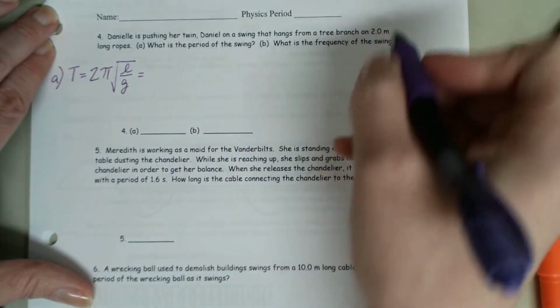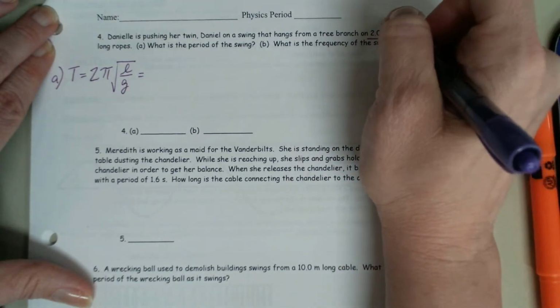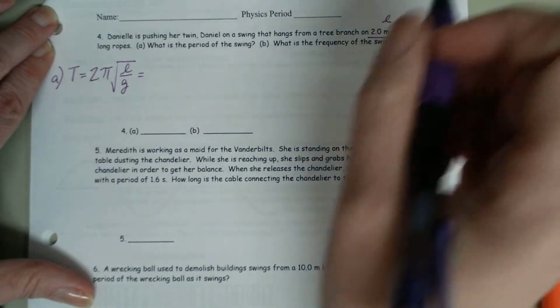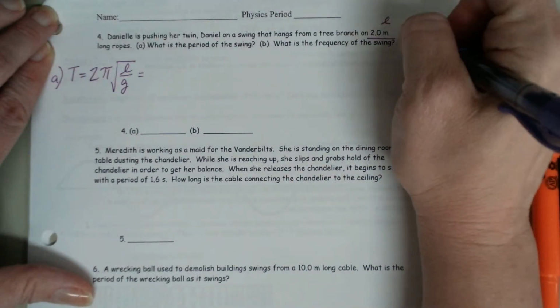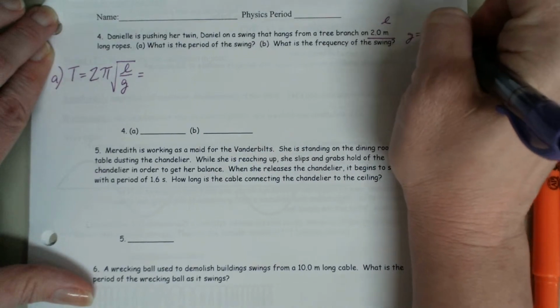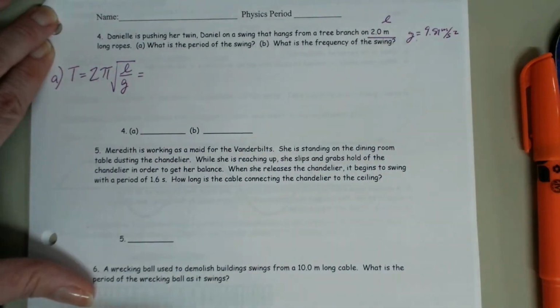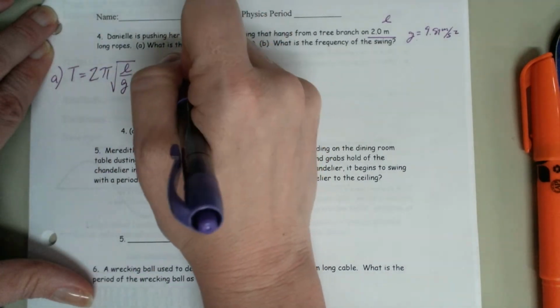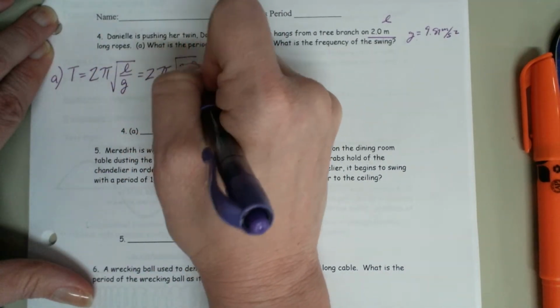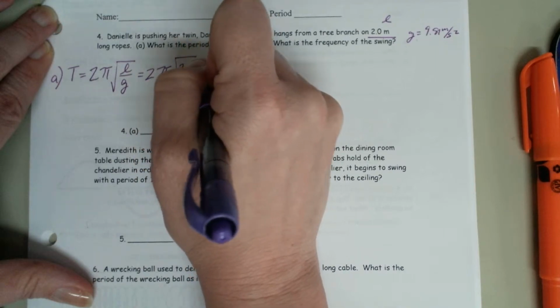So we know the length, this is our L. And if they don't say they're on some other planet or moon, you can assume that they're on Earth. So then we know that g is 9.81 meters per second squared. So then you do 2 pi square root 2.0 over 9.81, and you just stick that in your calculator.